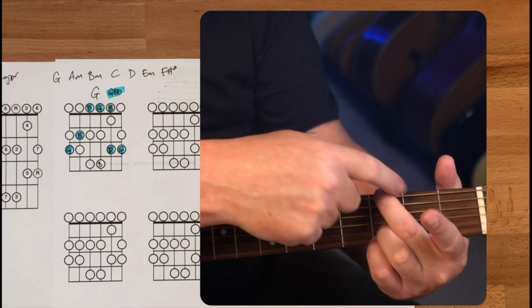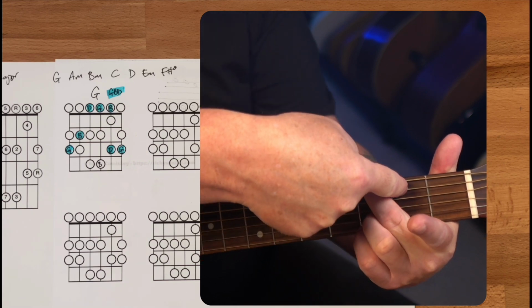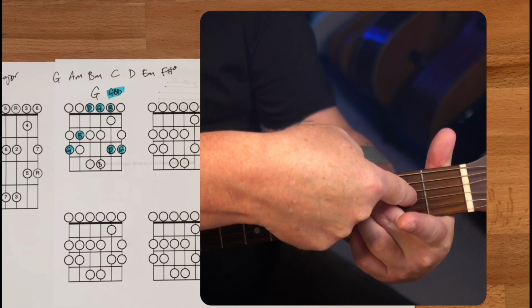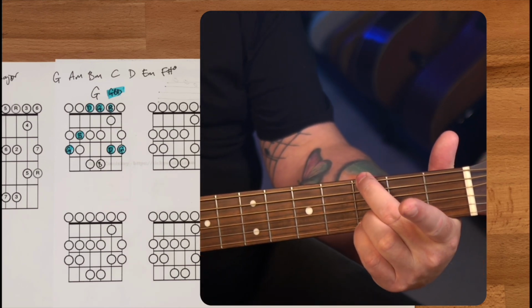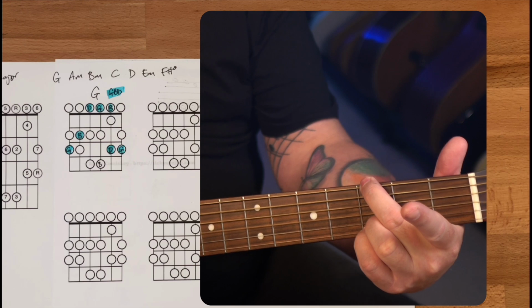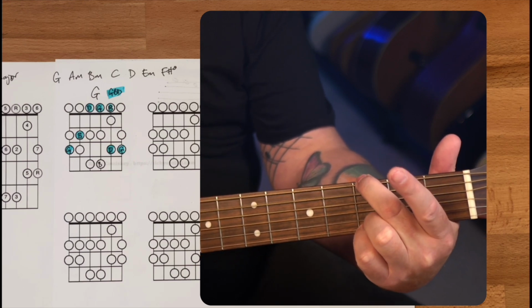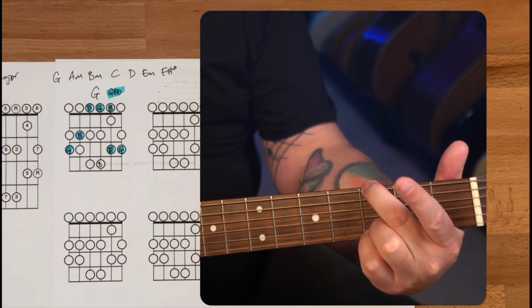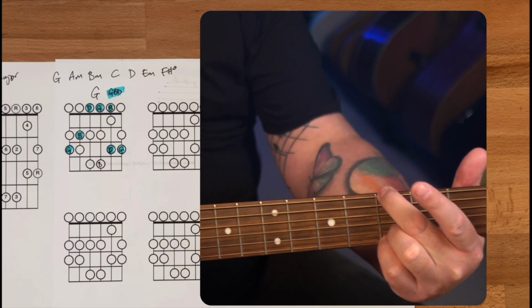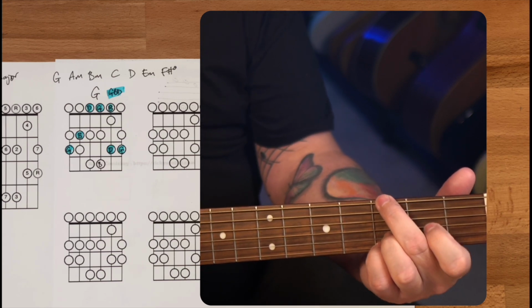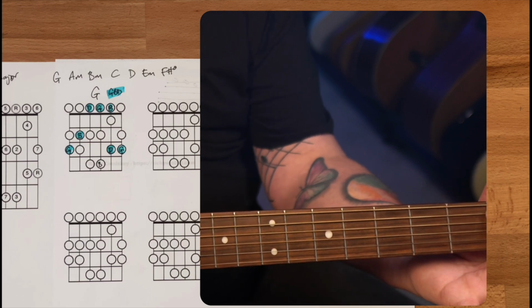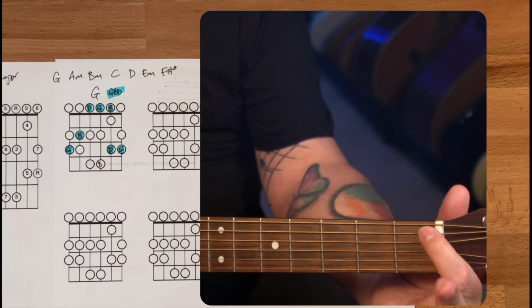I've got the root here. If that was open, that would be a second. This is the fifth, this is the root, this is a fifth, this is a root. So this is a G sus2. But it's a muddy G sus2. I think those two notes are too close to each other for it to really stand out. Okay, well, I like that sound. I like the sound of a G sus2, so I know that that's an A there, using an open A there.